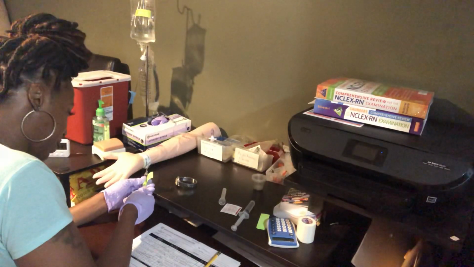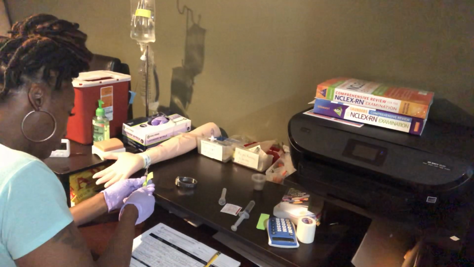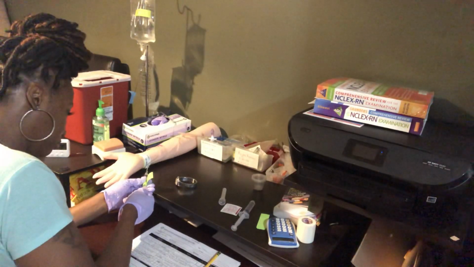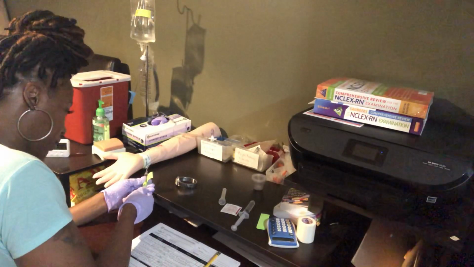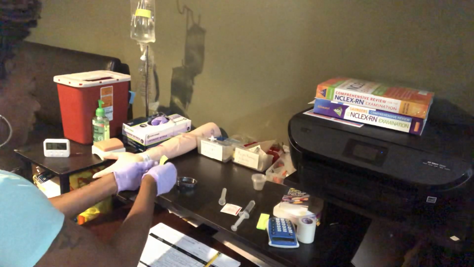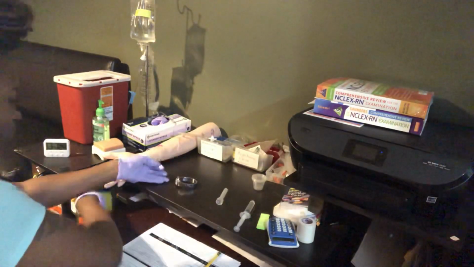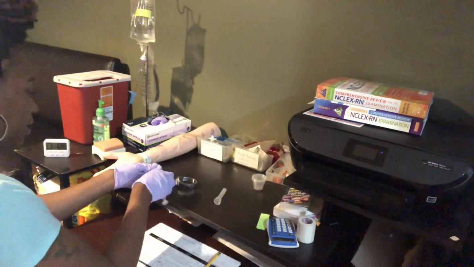About 15 seconds. All right, got it all in there. Sharp container. Clean the hub. Normal saline.